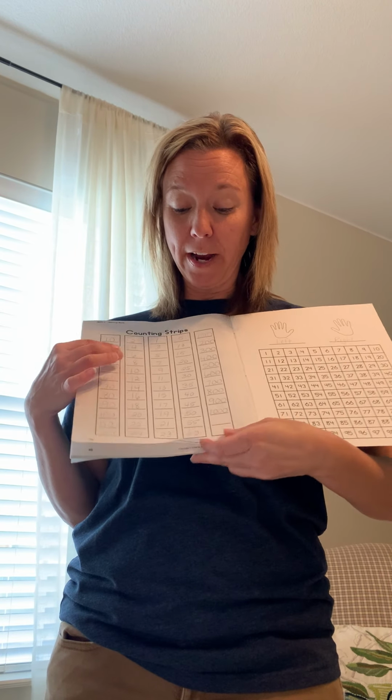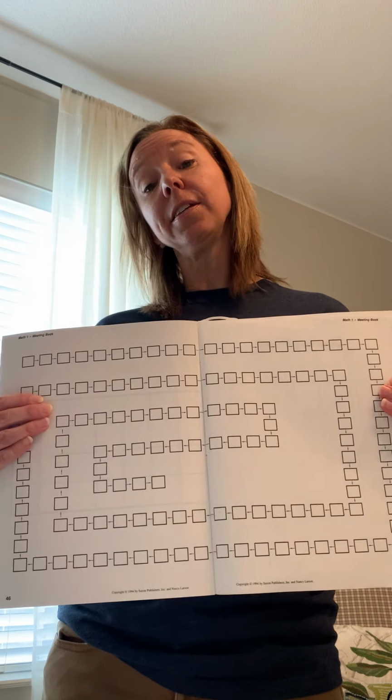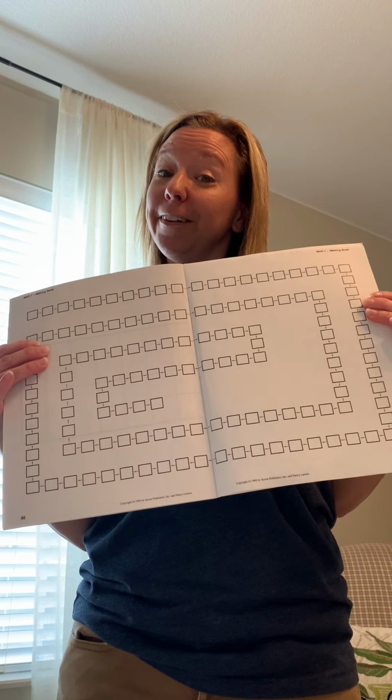And you may go back a page and fill in your number line if you still have space. So if you're done, you can close it up, right?